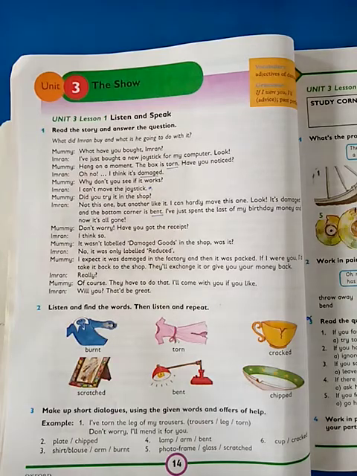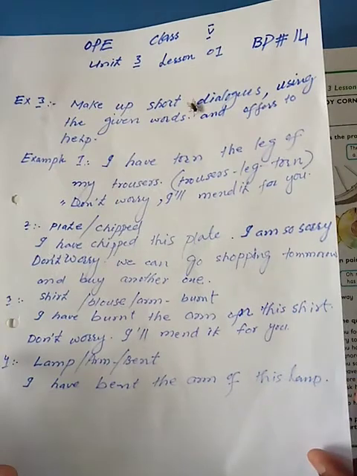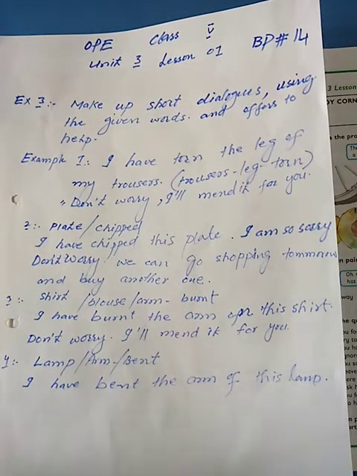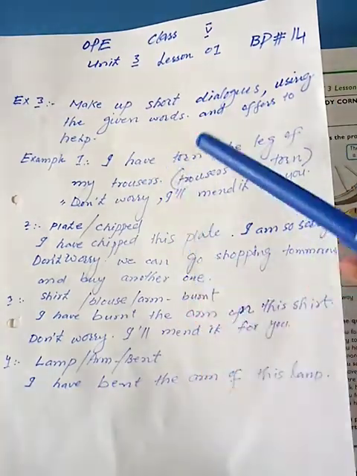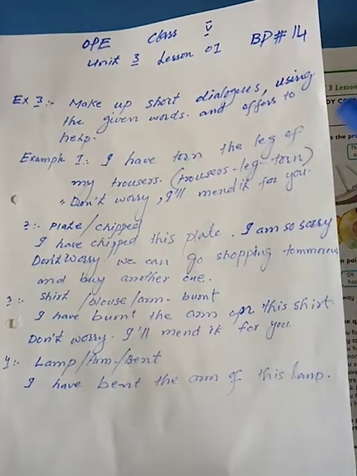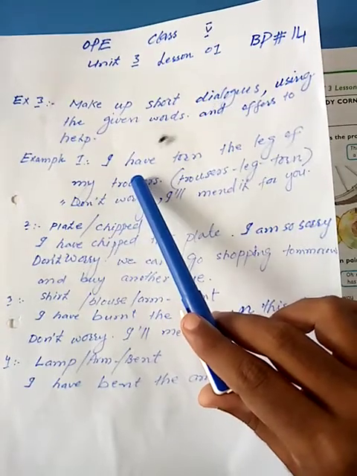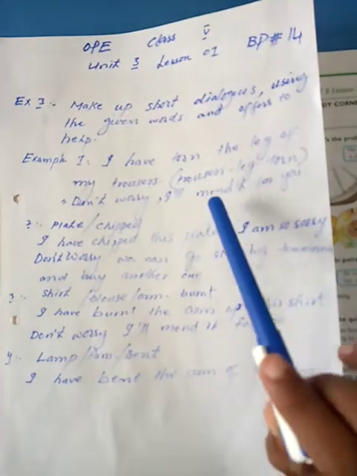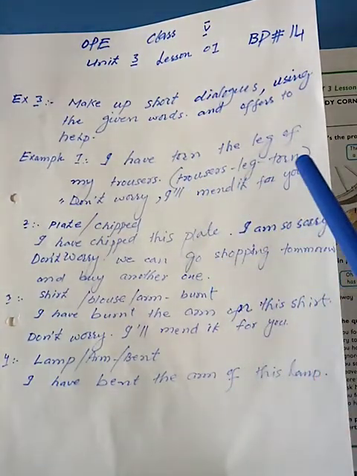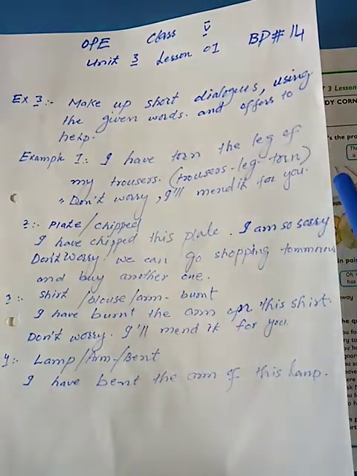Okay, I am showing you complete picture of the sentences that I have made for you, dear students, so that it would be very easy for you to understand. I have written here the complete activity, make up short dialogues using the given words and offers to help. Okay, the first one, the sentence number 1 is, as it was given as an example, I have torn the leg of my trousers. Okay, and the words given to us are trousers, leg, torn. And the other one says, don't worry, I'll mend it for you.